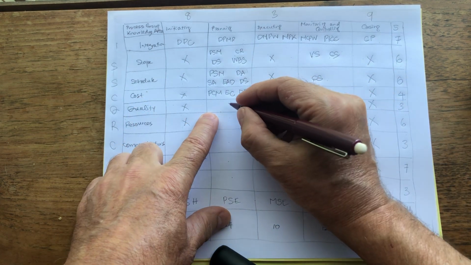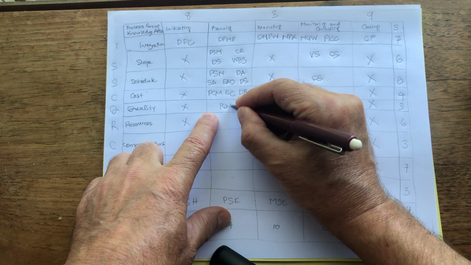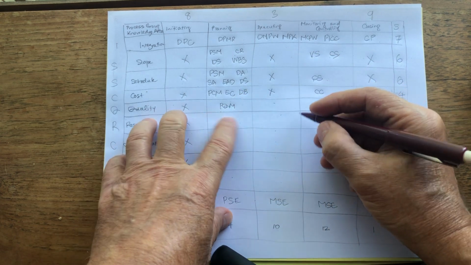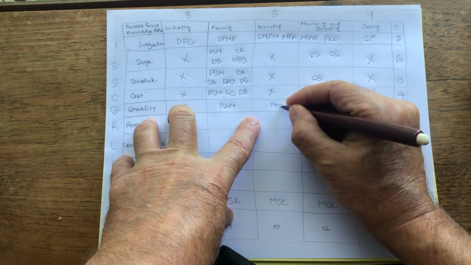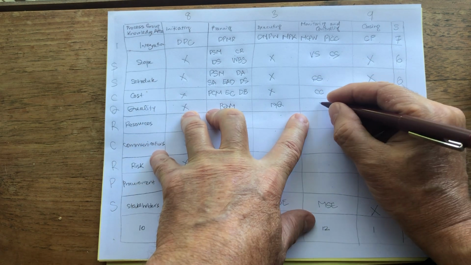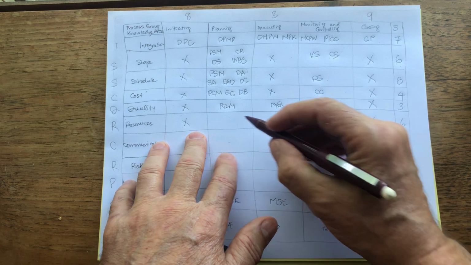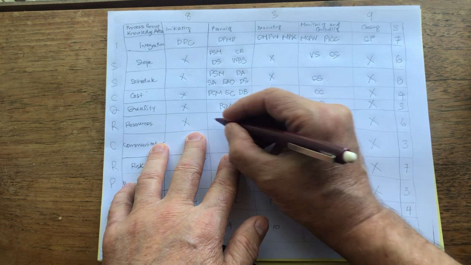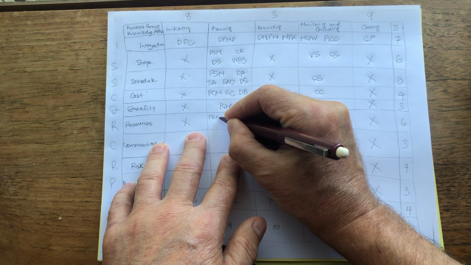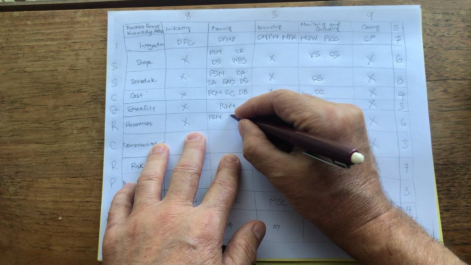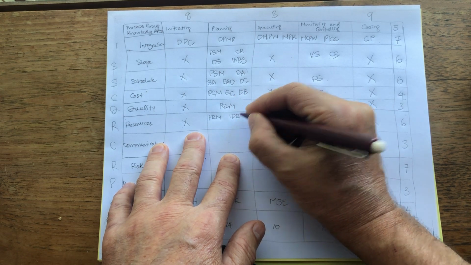And then quality, well, there's only one activity in quality, is plan quality management. And then manage according to that plan. And then control quality. And 3, great. Resources. So we got plan resource management, right? Starting with a plan. And then ID resources.